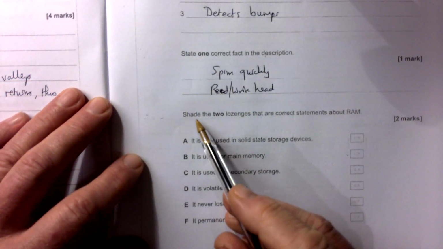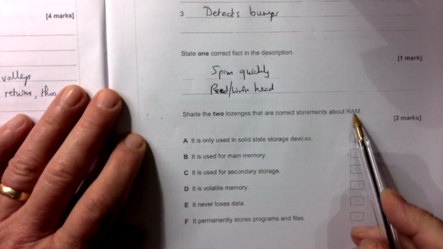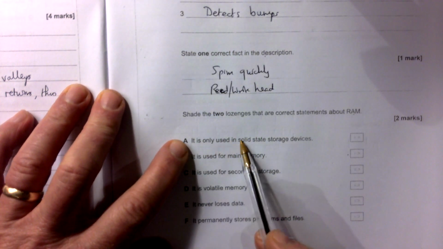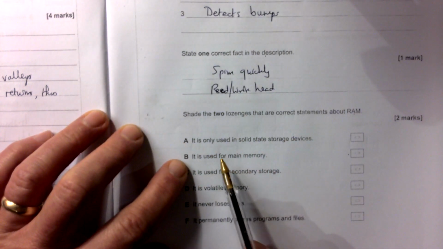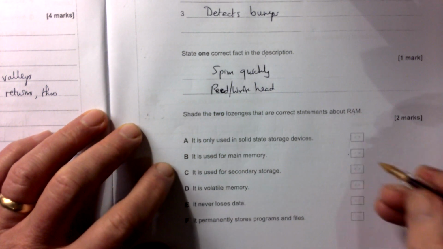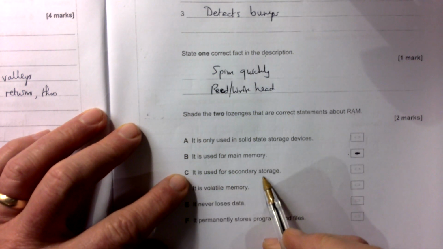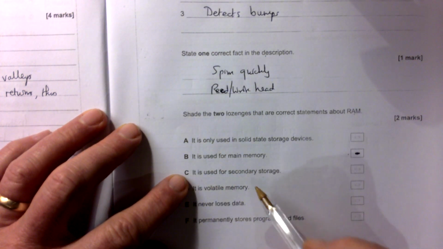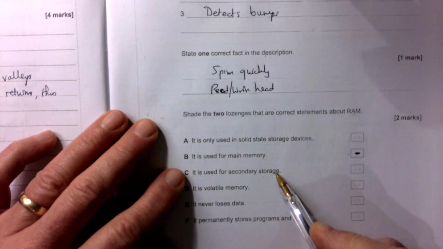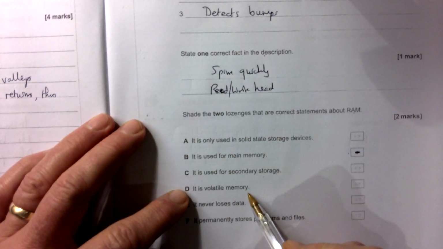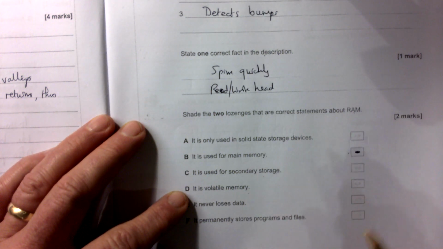Shade the 2 lozenges that are correct statements about RAM, random access memory. It is only used in solid state storage devices. Wrong. It's used in lots of things. It is used for main memory. Yep. It is used for secondary storage. No, secondary storage is things like hard disks, CDs and so on that aren't connected directly to the CPU. It is volatile memory. RAM is volatile. Once you switch off the computer, what's in RAM is lost.